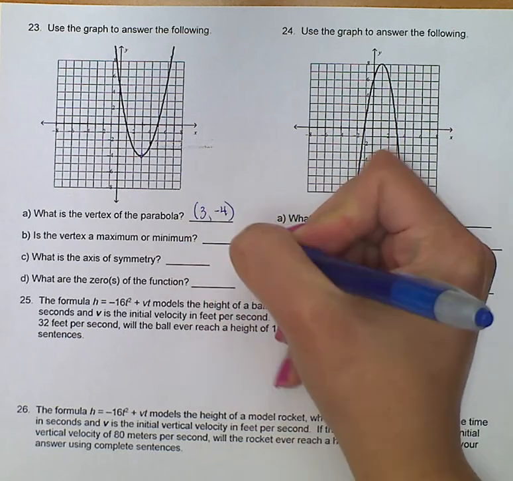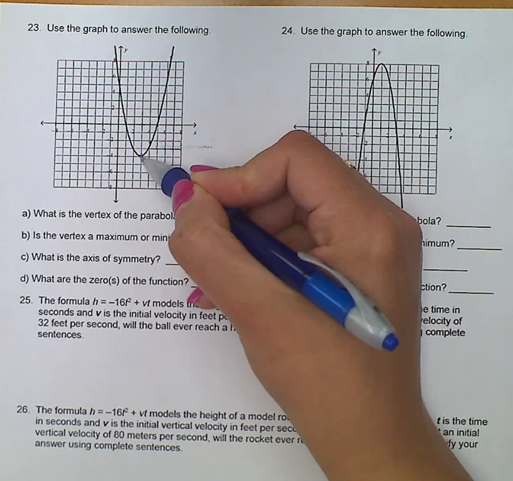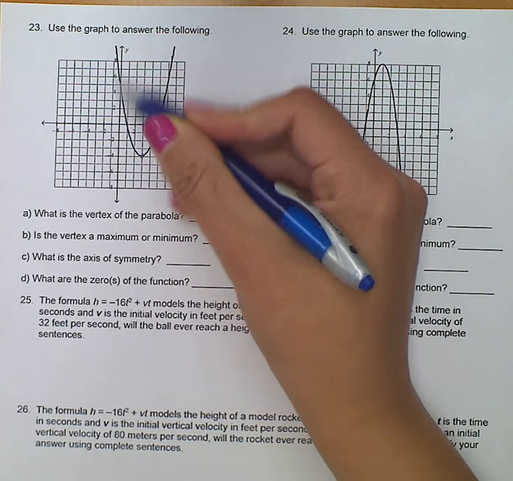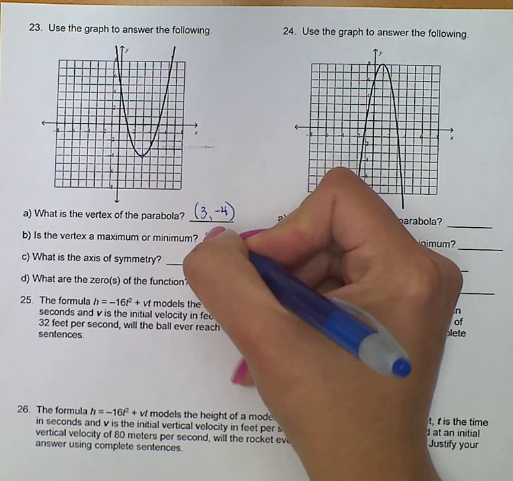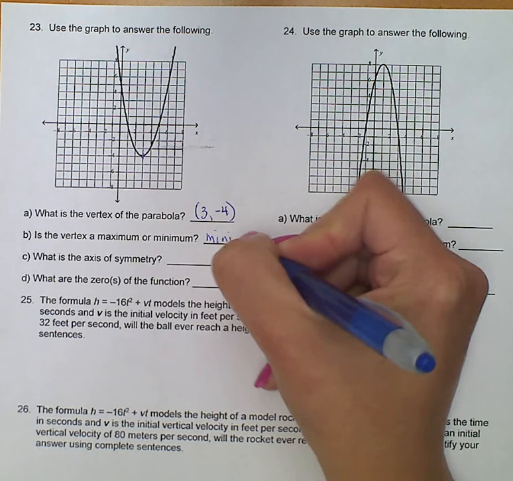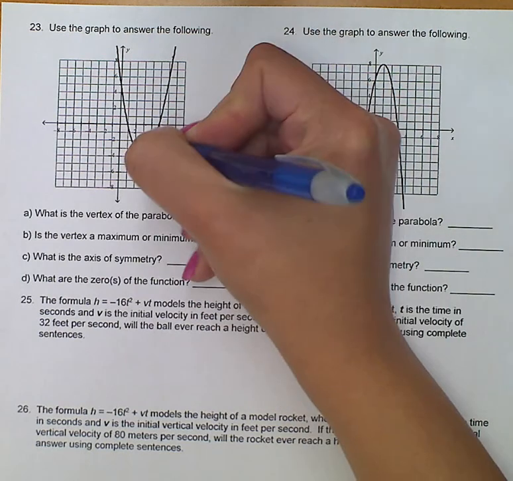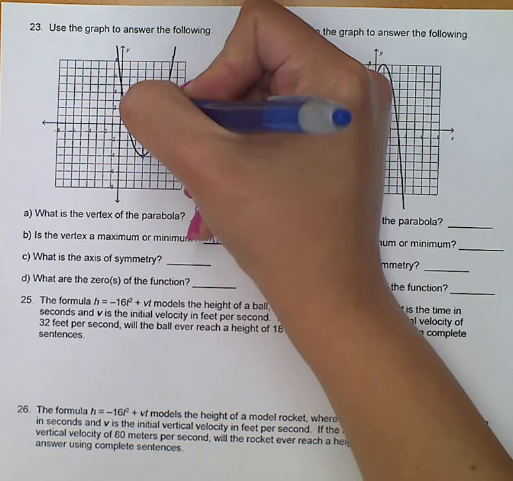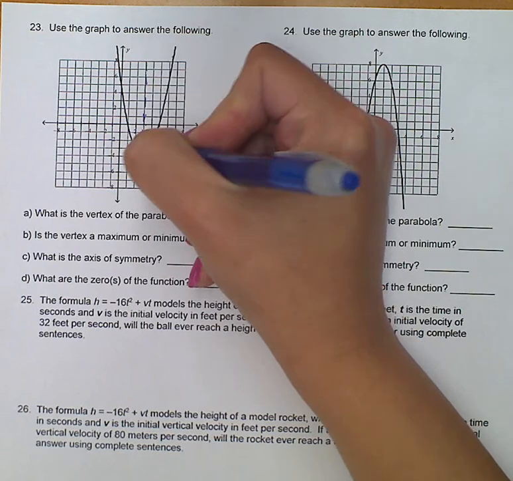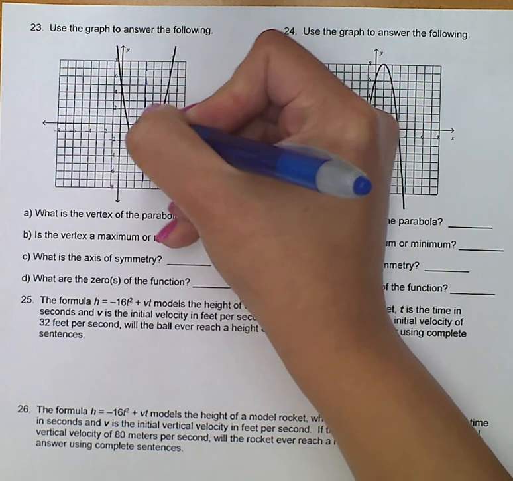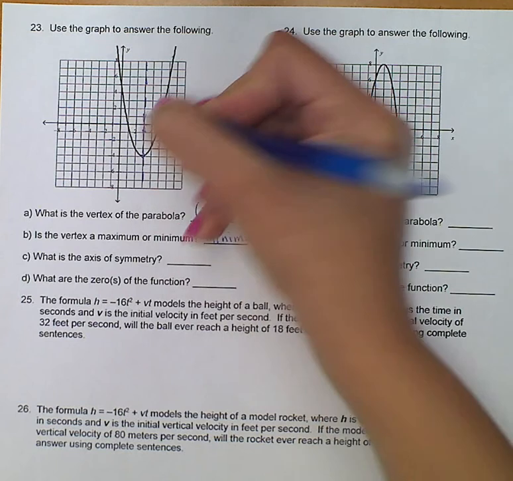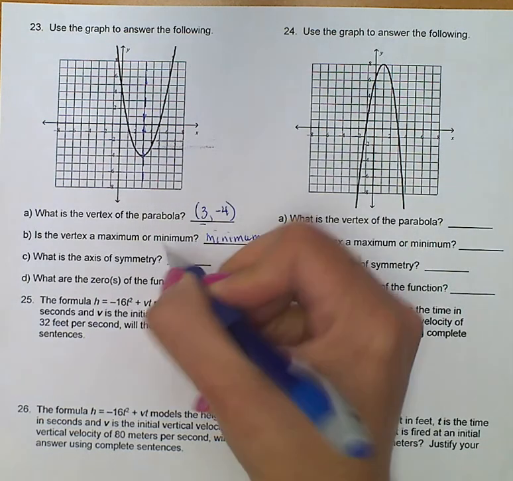Is the vertex a max or a min? Since the parabola is opening up, the vertex is at the bottom, so it's the lowest point, so it's a minimum. What is the axis of symmetry? The axis of symmetry is this vertical line that I could draw straight through the vertex, and it passes through the x-axis at 3, and that's also the x-coordinate, so it's x equals 3.